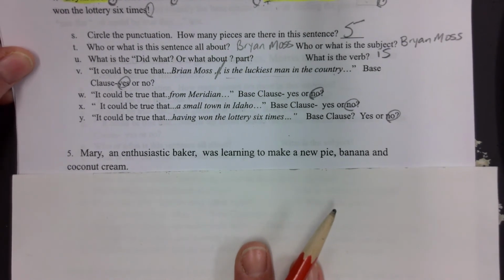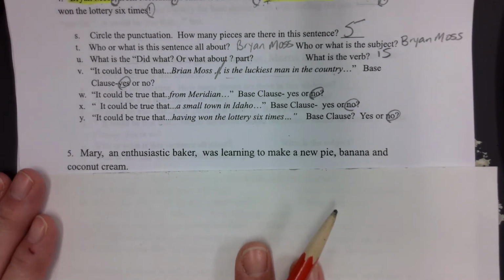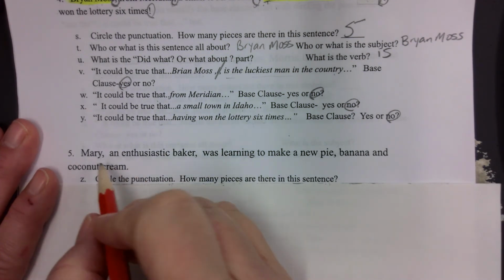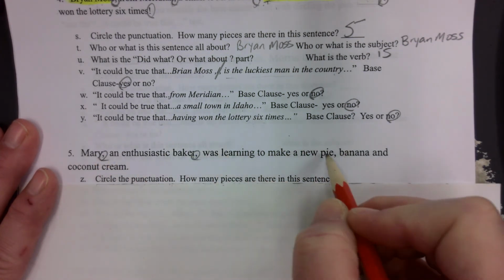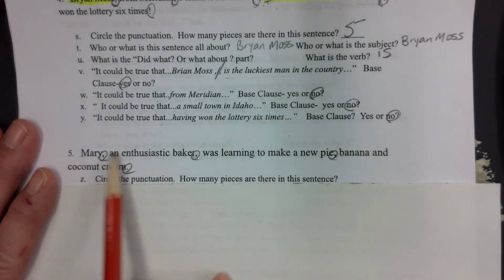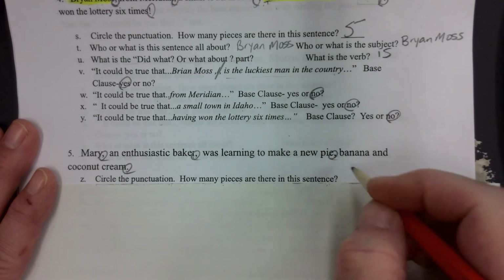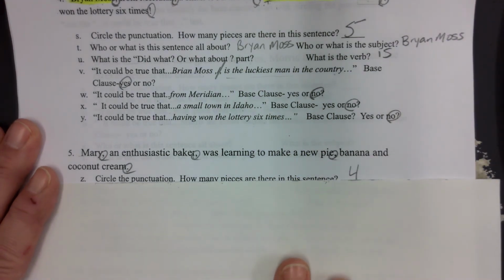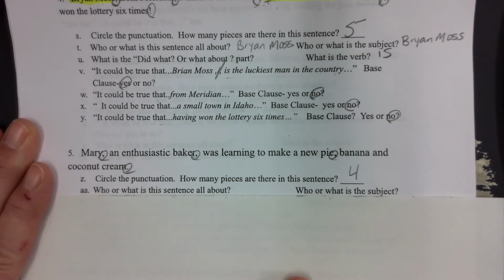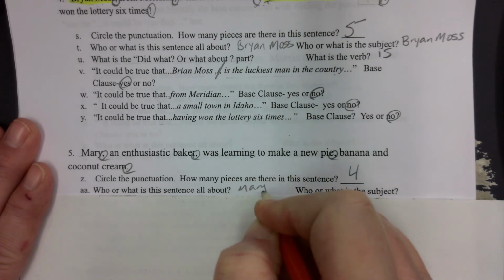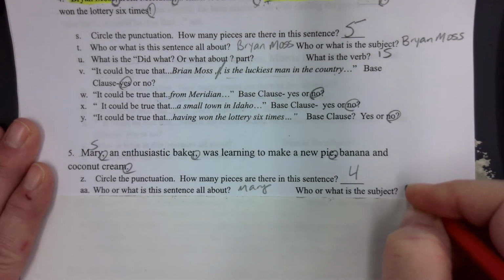Mary, an enthusiastic baker, was learning to make a new pie, banana and coconut cream. Okay, so we're not going to vary our questions too much. We're going to start with circling the punctuation. Okay, how many pieces are in this sentence? 1, 2, 3, 4 of them. All right, so now we have to find the base clause. Who or what is this sentence all about? Well, it's all about Mary, isn't it? So our subject is Mary.